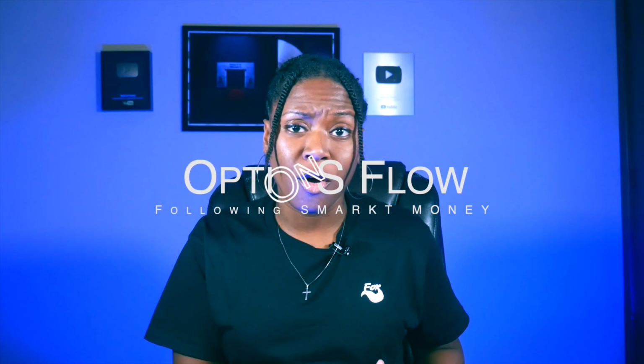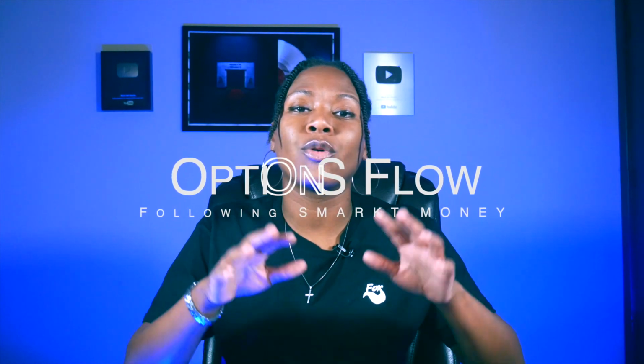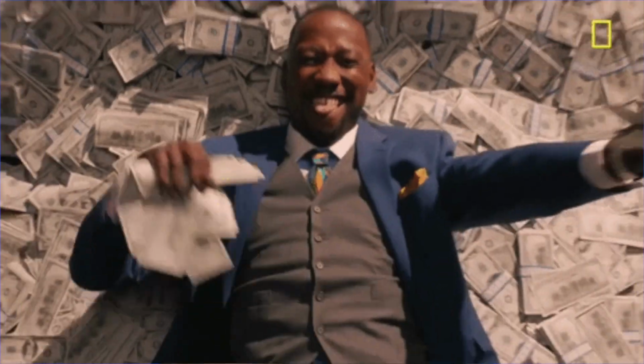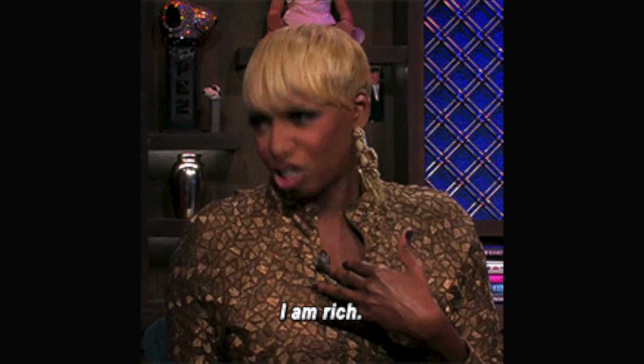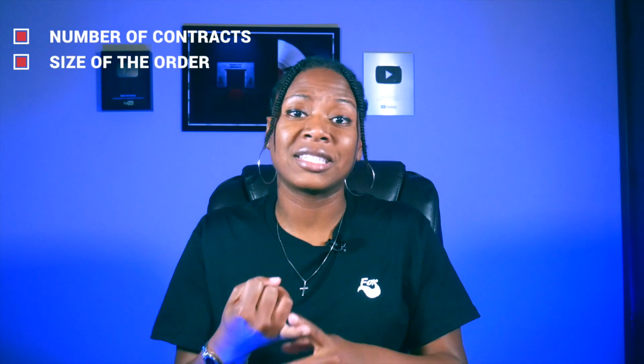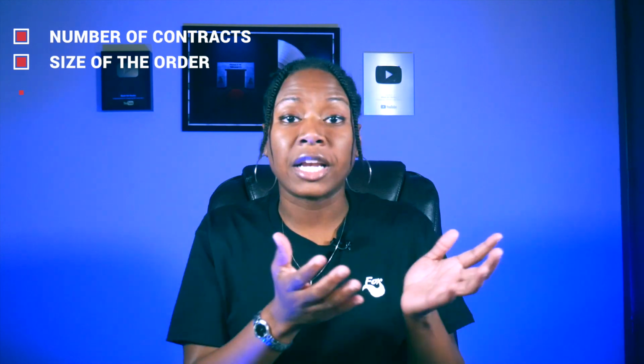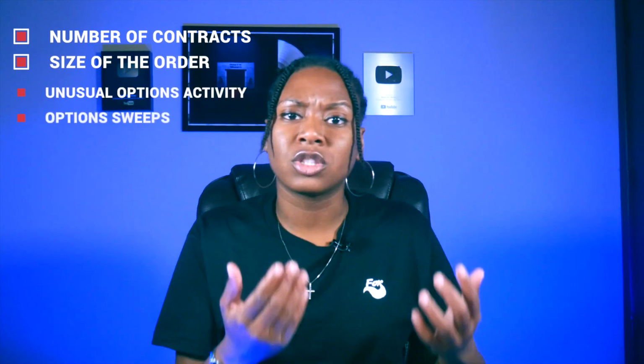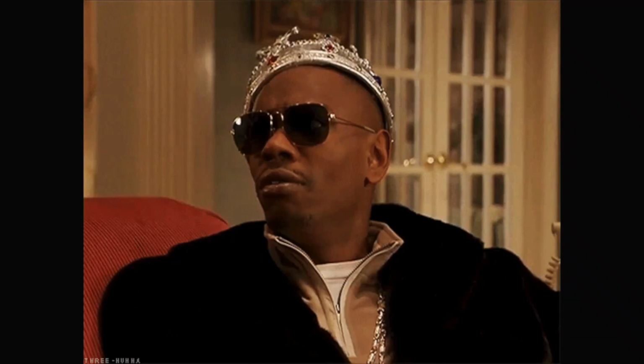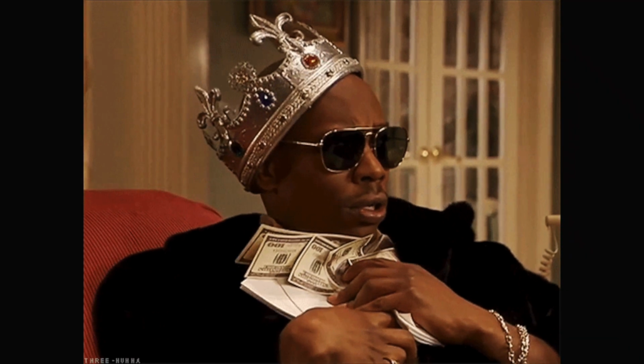If you've ever heard the term options flow, a lot of people call this following smart money. So the big player moves based on different things like contract numbers, size of the option orders, or unusual option activities, or even sweeps. And you can assume that the big players making these big moves have a good idea of what's going on in the market that we don't.